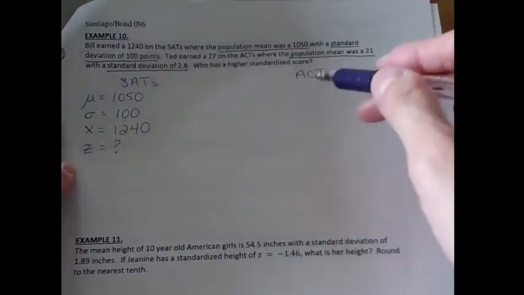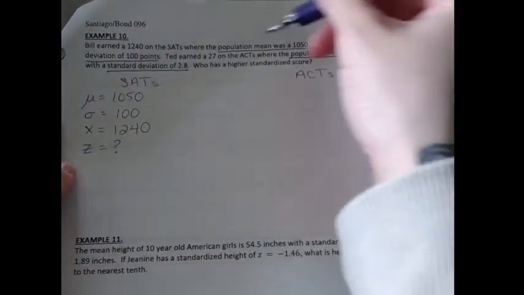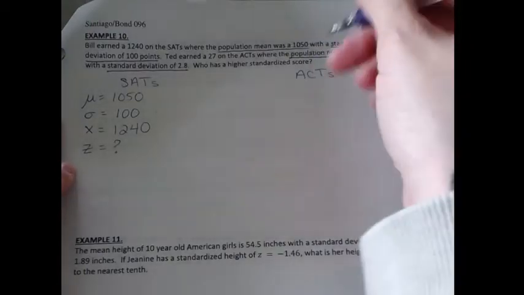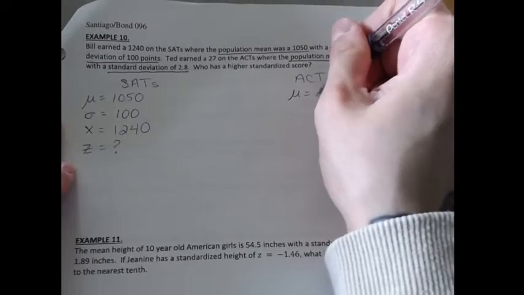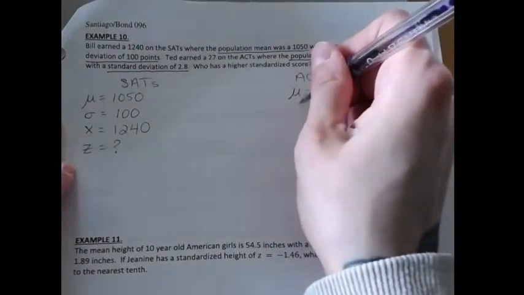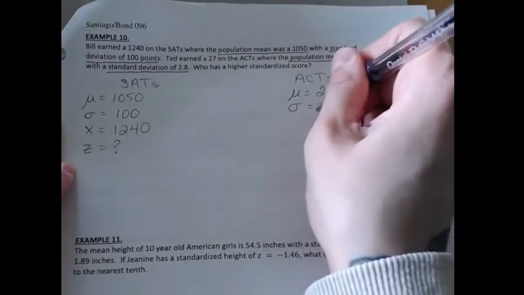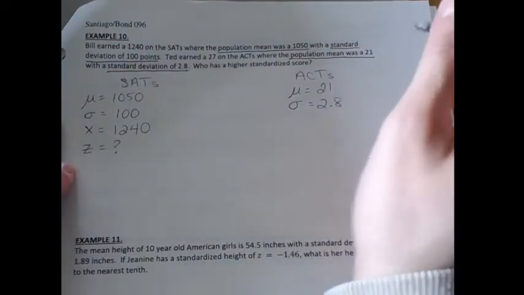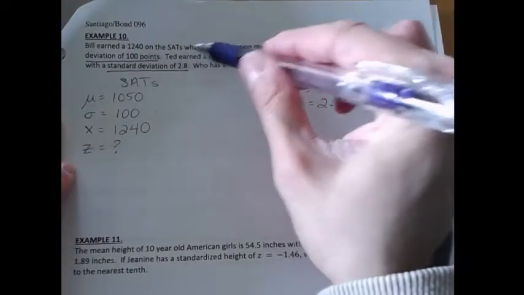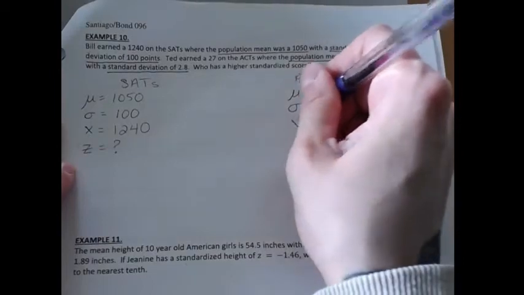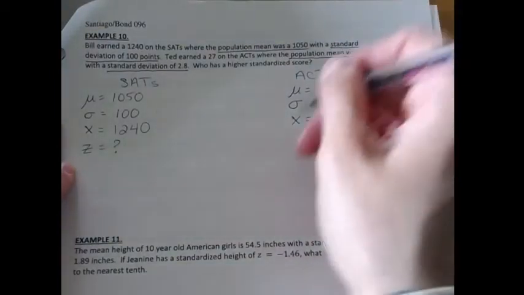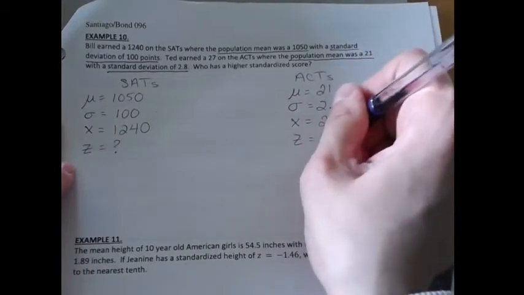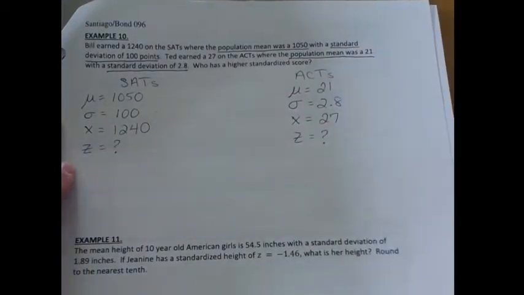Now I want to go to the ACTs. According to our information, we know the mean is 21 and the standard deviation is 2.8. We're also told that Ted earned a 27, so his raw score on the ACT was a 27, which means we need to calculate our z-score.